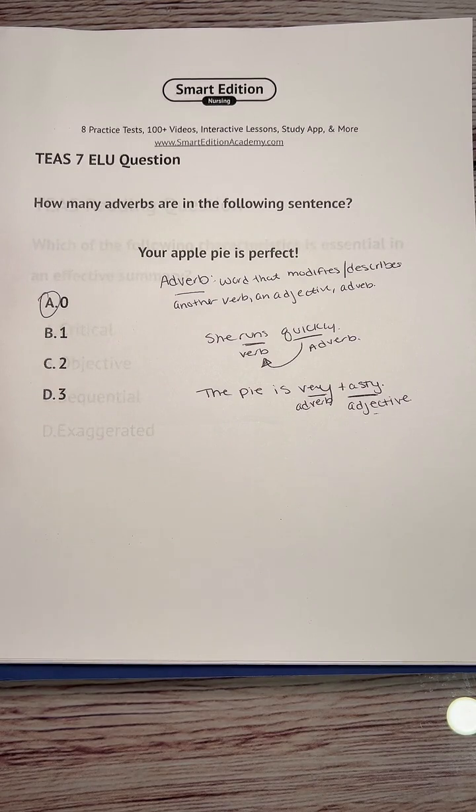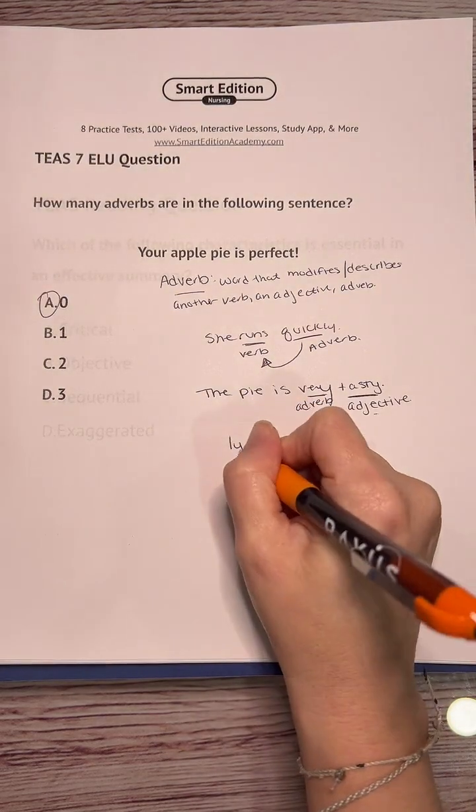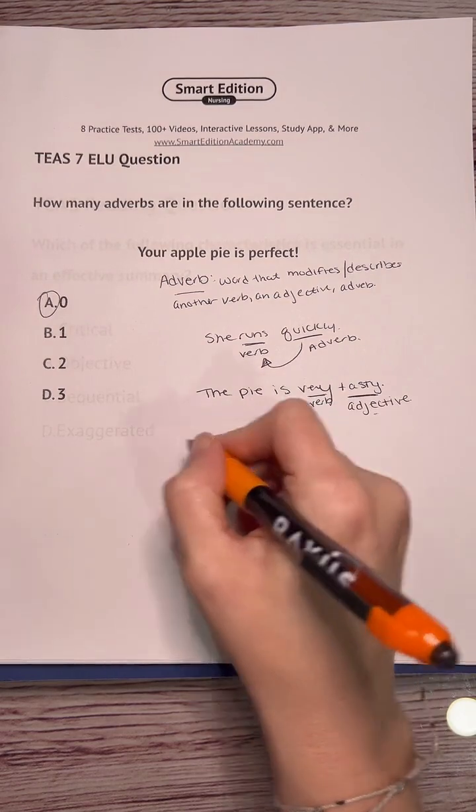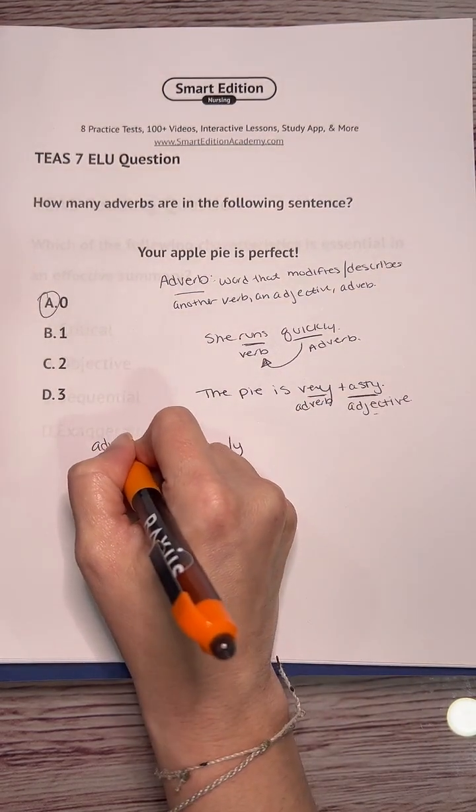And we have to also think an adverb sometimes will also answer a question. Like, how did she run? She ran quickly. Okay, well, when do you have to be there? I have to be there quickly. Where and why? Many adverbs also end in ly, not all of them, but most of them.